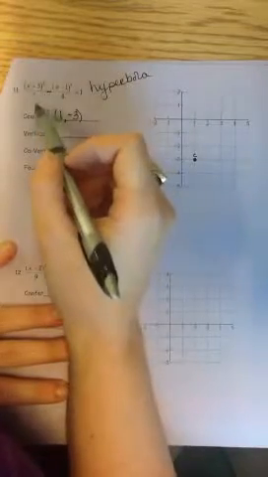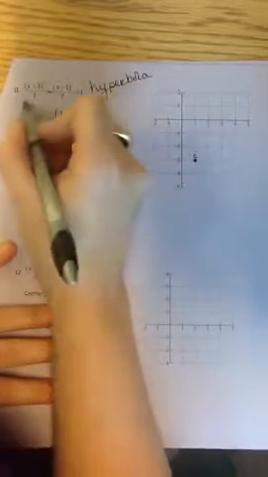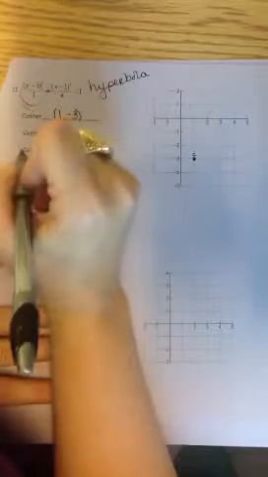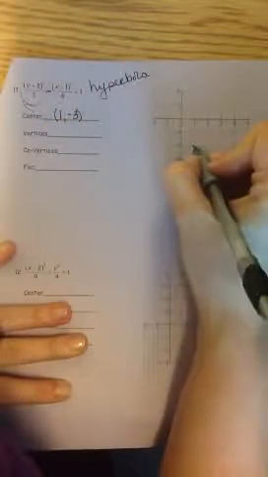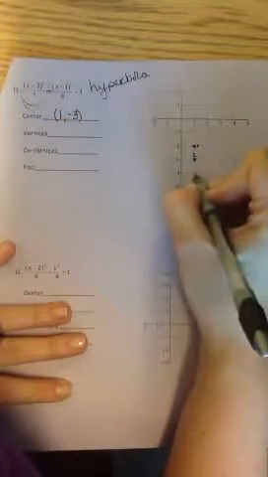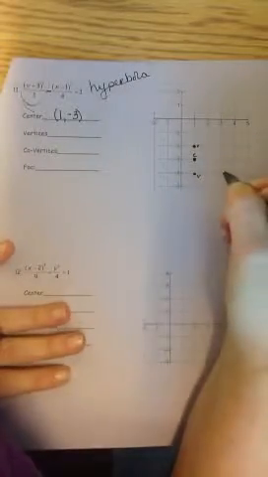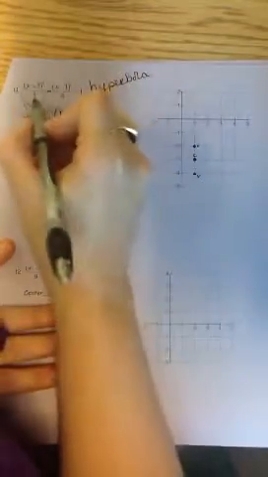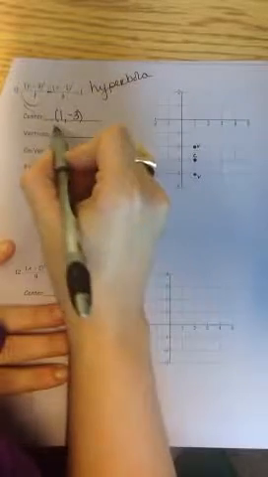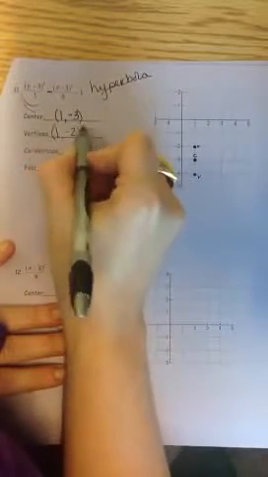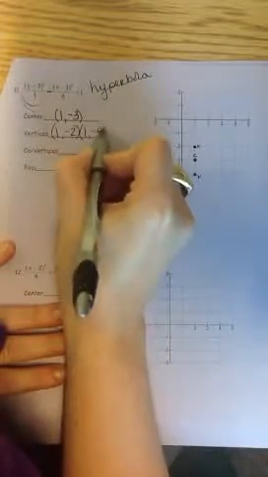My vertices. Remember, in a hyperbola, it's which one's positive. So my vertices are here with the y because the y is positive. You're going to go up 1 and down 1. Those are your vertices. Why am I moving 1? Well, the square root of 1 is just 1. And then I write those points down. -4.